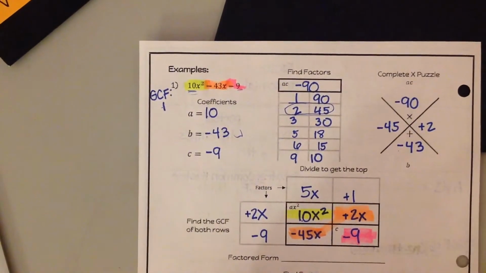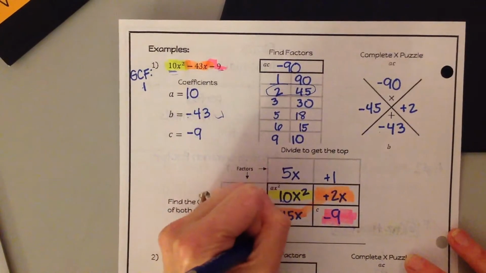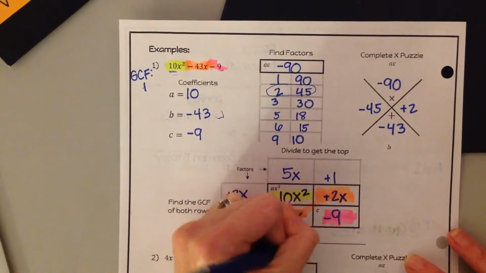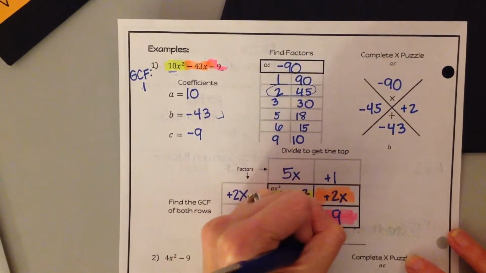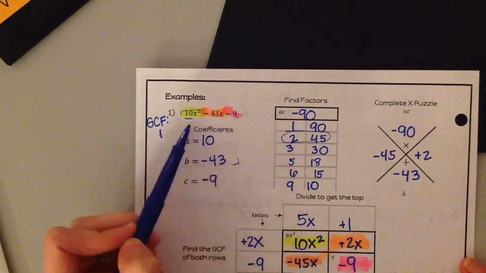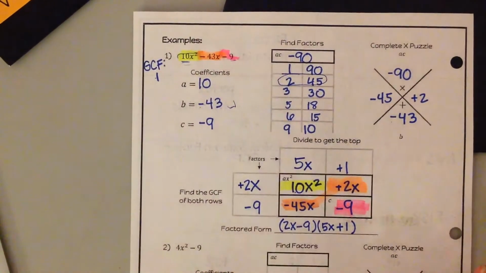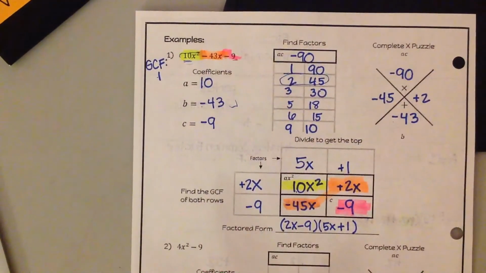So now I'm ready to write my factors for my trinomial, and I would have to multiply the factors of 2x minus 9 times 5x plus 1 to get the final trinomial of 10x squared minus 43x minus 9. So this time we did not use a GCF. We factored our trinomial, but we had to check for it first.